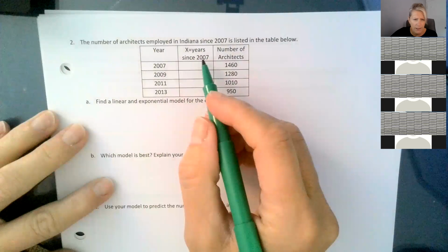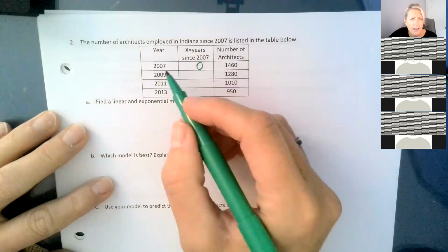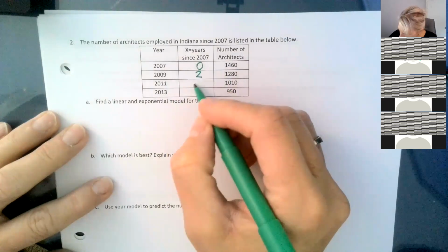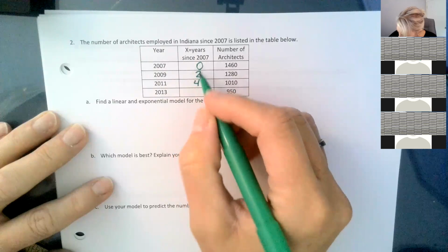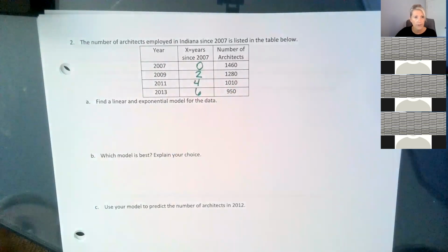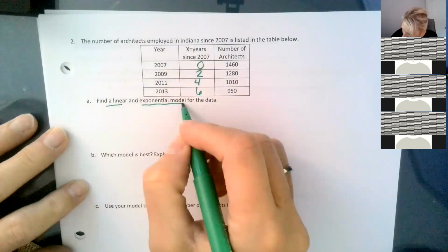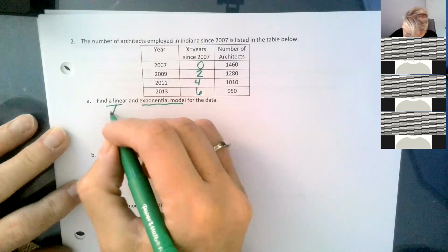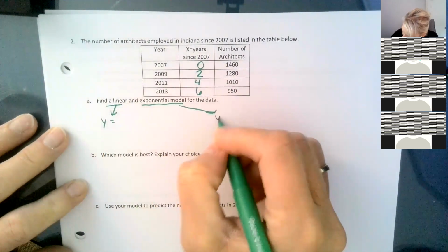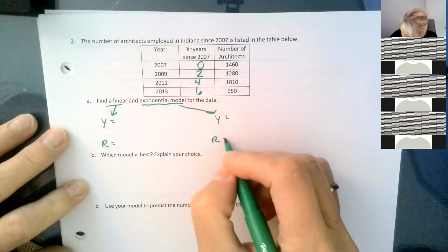So 2007 is our base year, so it's 0. And then it goes to 2009, subtracting 2007 is 2. And it looks like it goes 0, 2, 4, and 6. Okay, and this one's nice because it did explicitly say, find both a linear and exponential model. I want you to write both of those here and here. And we're going to just write the R while we're at it.